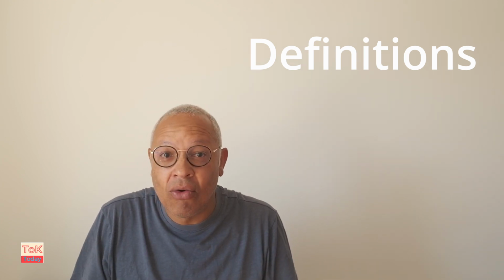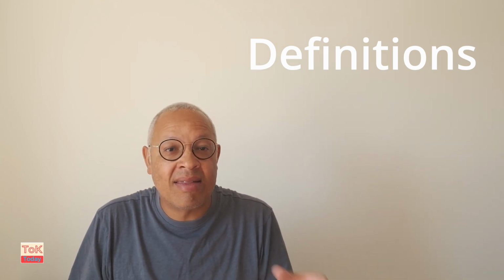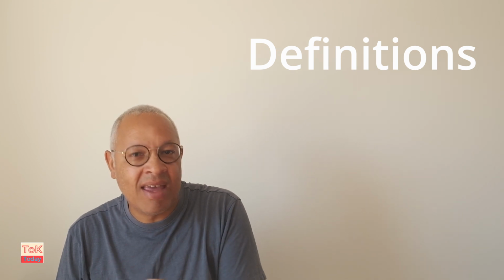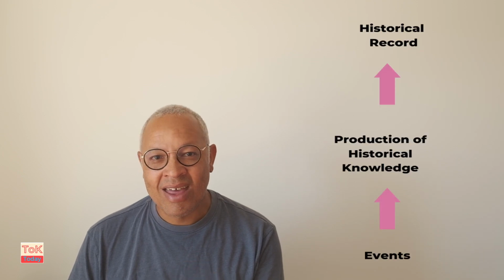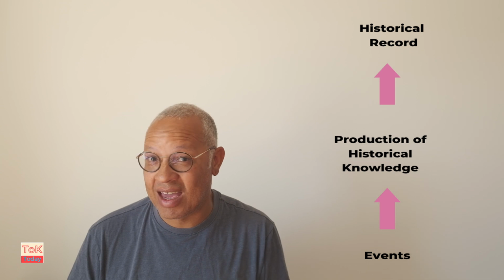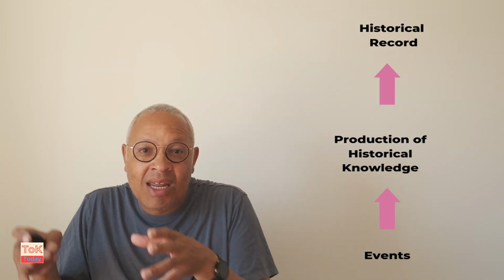And definitions are all important in ToK, and this is just as evident in AOK history as it is in any other area of knowledge. Now, one of the main problems with the treatment of AOK history in ToK is that students often engage in the historical record, just as I did earlier, rather than in the production of historical knowledge.